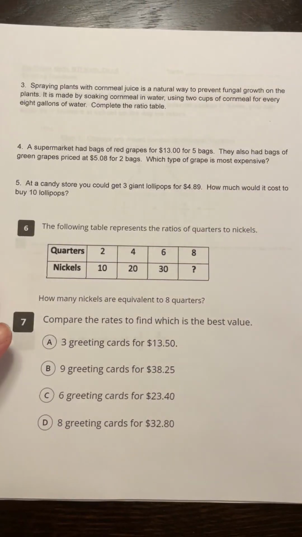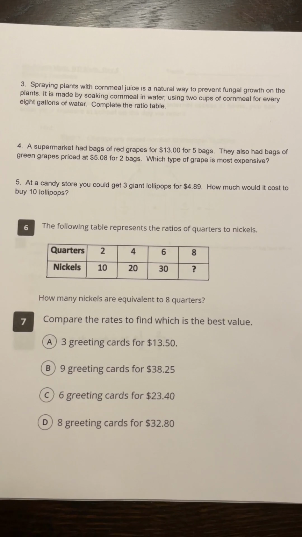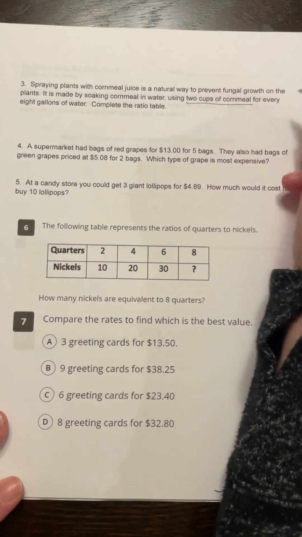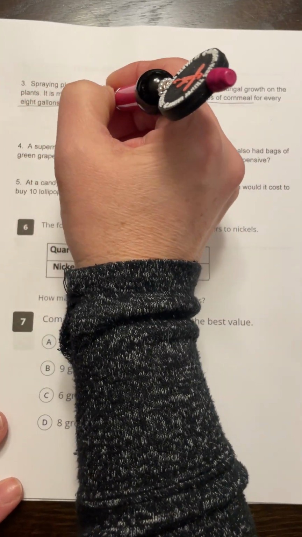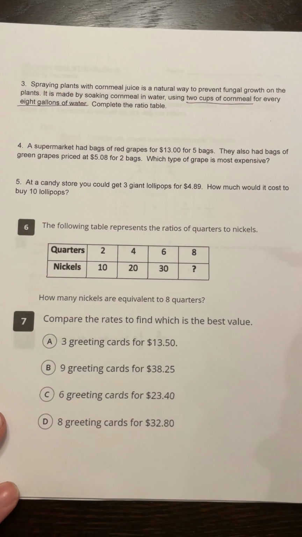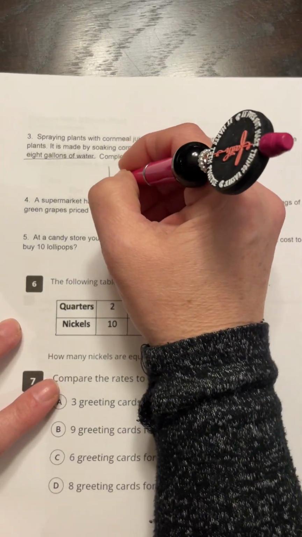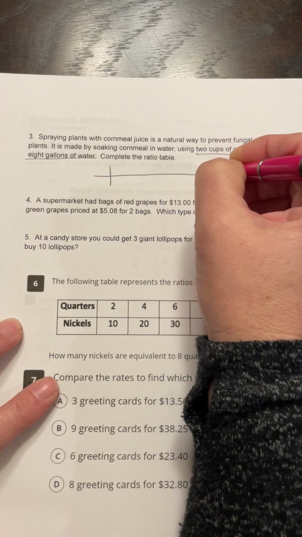Number 3. Spraying plants with the cornmeal juice is a natural way to prevent fungal growth on the plants. It is made by soaking cornmeal in water using 2 cups of cornmeal for every 8 gallons of water. Complete the ratio table. Funny thing is, there's not a ratio table here. I didn't even notice that. So let's just make a ratio table.